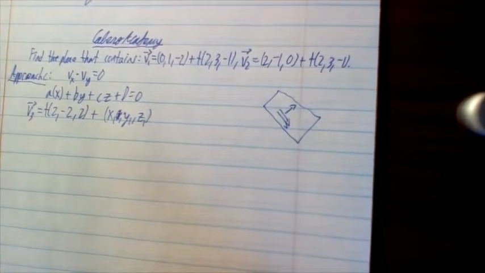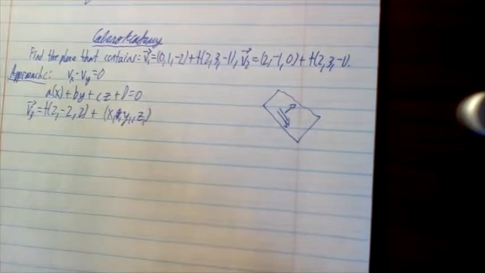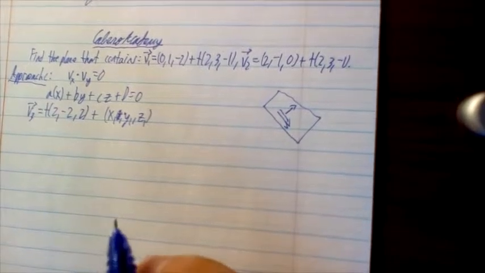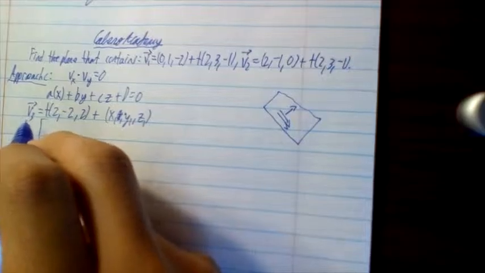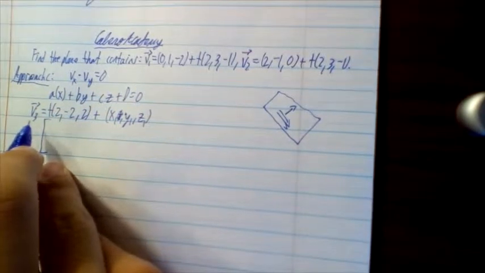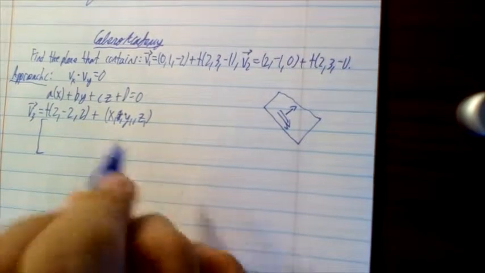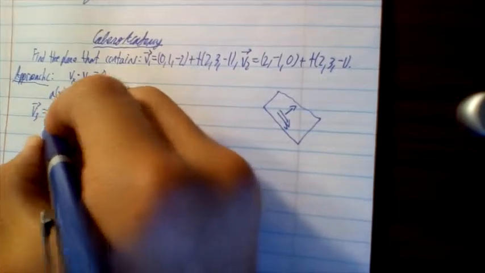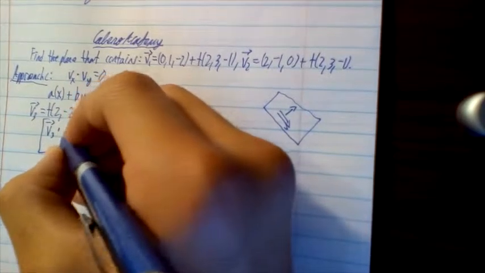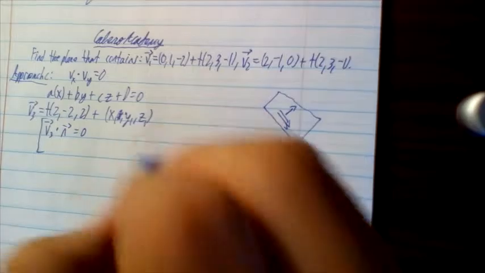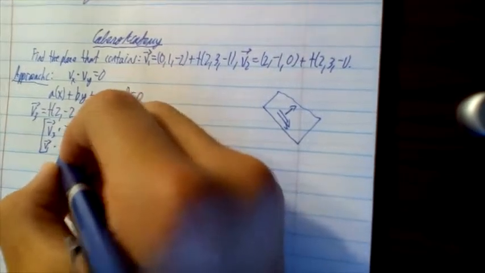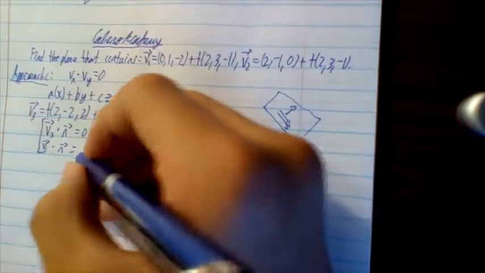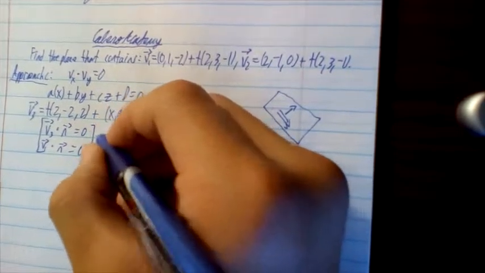We have two vectors that we want to show are orthogonal to n, and our simultaneous equations will be: we want to see that vector 3 dot product normal vector is equal to 0, and that v1 dot product the normal vector n is also equal to 0.